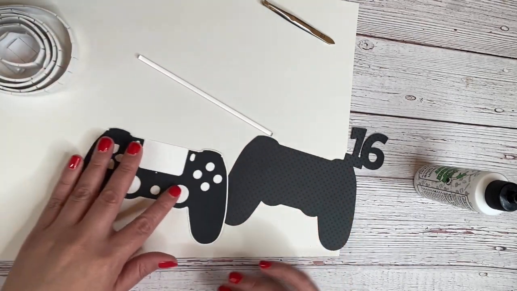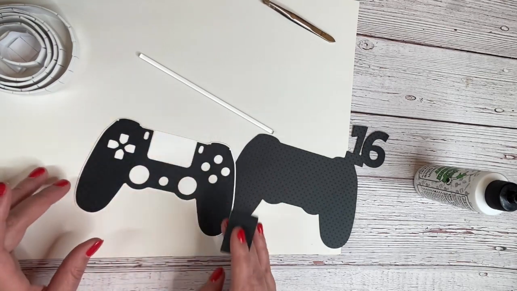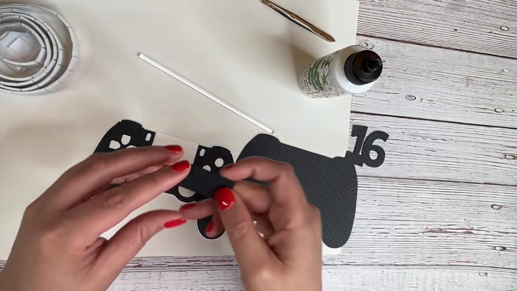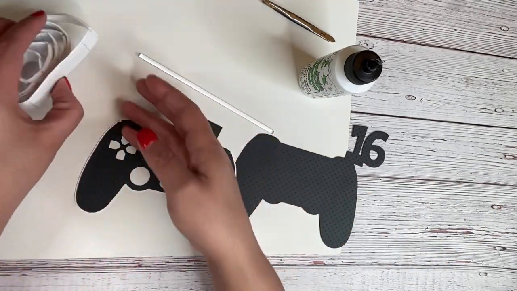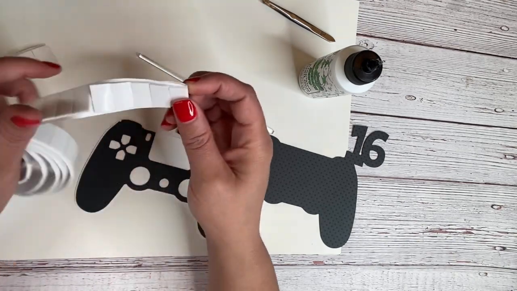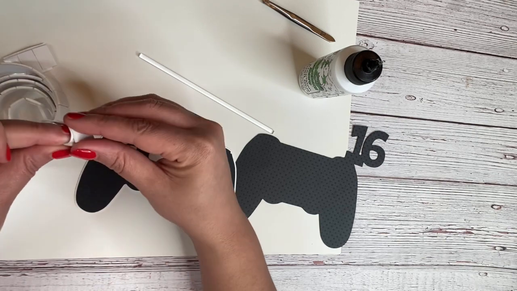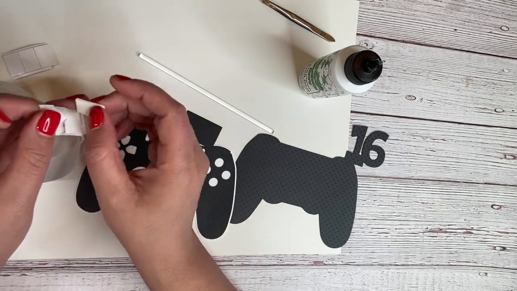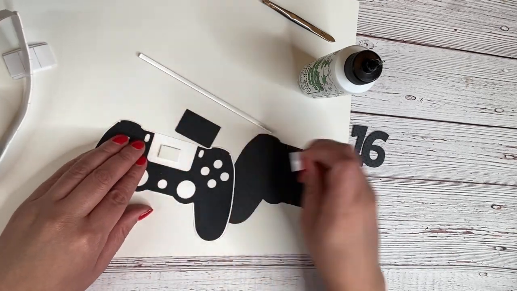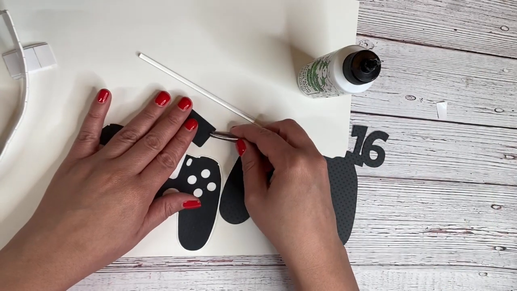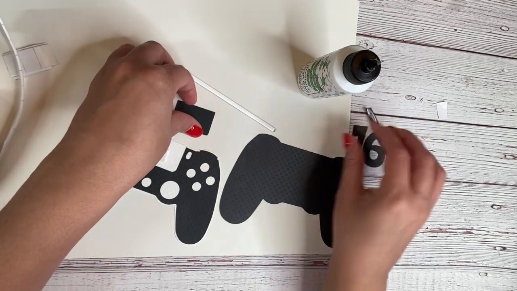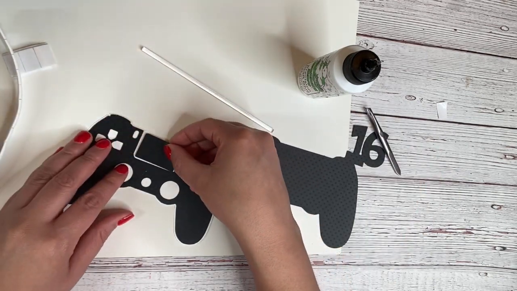So to put this right here, and don't worry if you get glue a little bit in some areas, this glue dries clear. Okay, so I'm going to use a foam piece sticker to put this. These are really sticky. That's what I like about them. Pick this up. Yeah, my nails. Okay, got you.